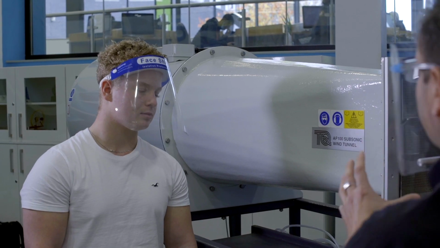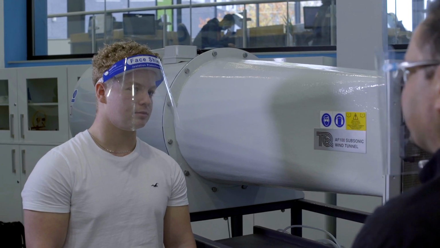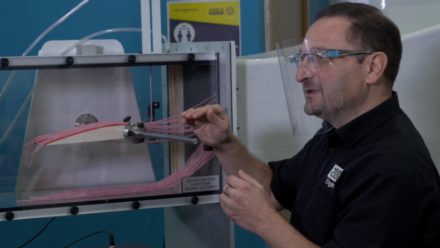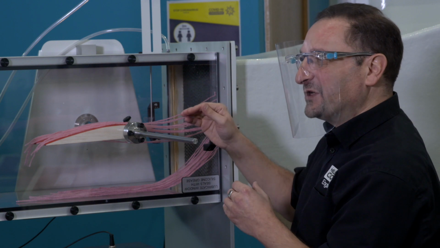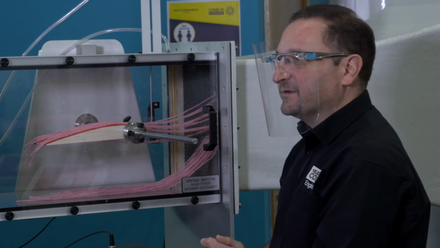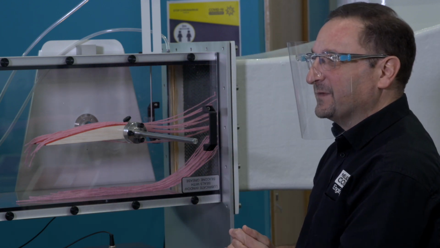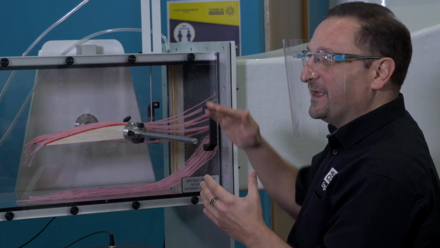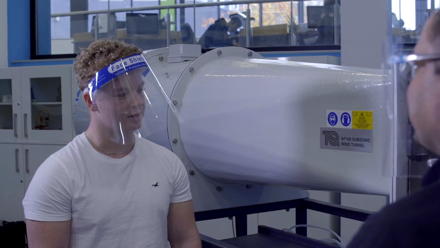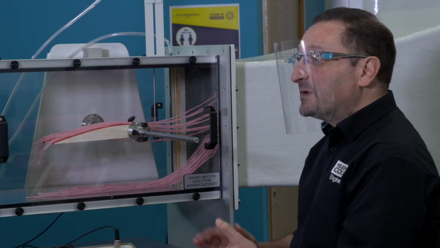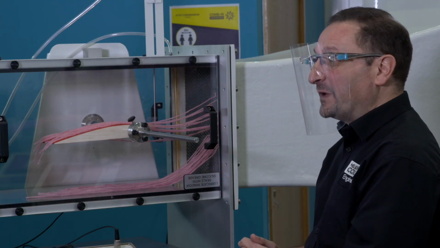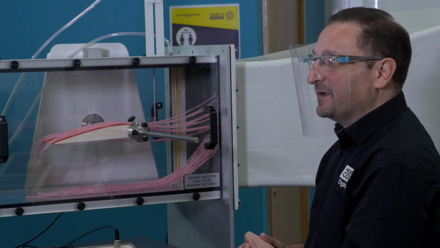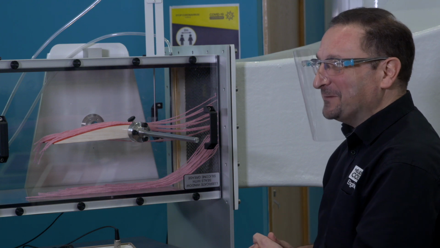Okay, so this will go up to speeds of up to 35 meters per second. So we can take readings at different speeds. Okay, and we'll take the pressure readings, and we can take the lift force readings as well, and see how that changes as we increase that angle of attack. Okay. So the first thing we're going to do is switch on the wind tunnel. Okay, and then we'll come back round and see what is happening with the airflow.